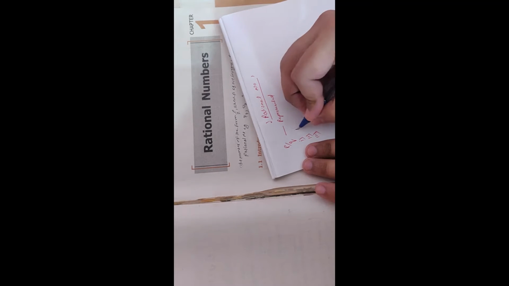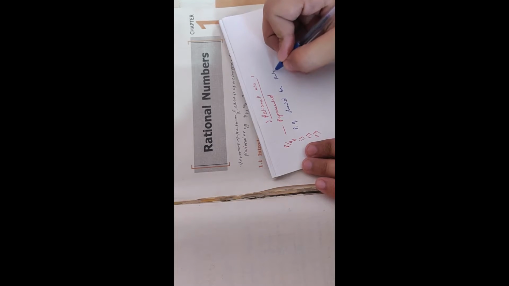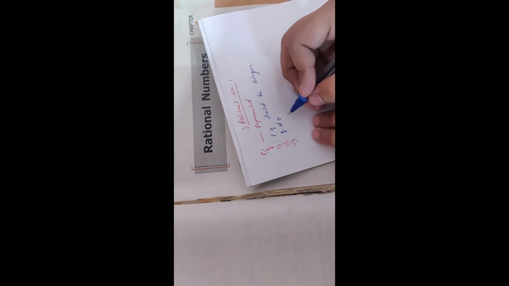The first is that p and q should be integers. The second is that q shall not be 0, that means the denominator cannot be 0.